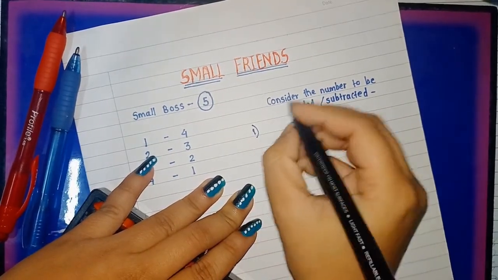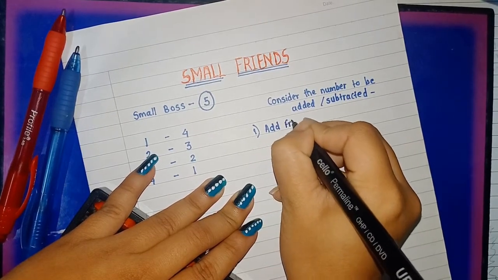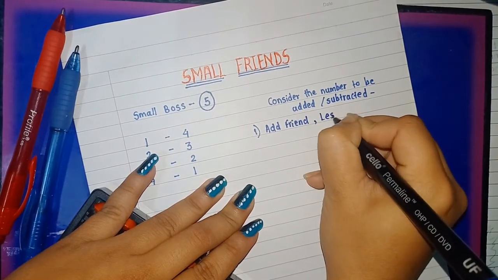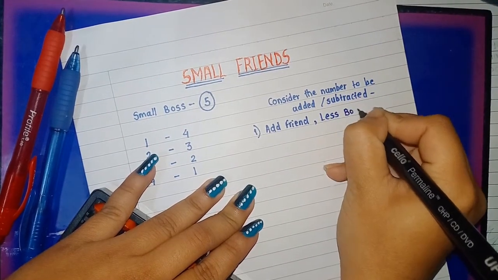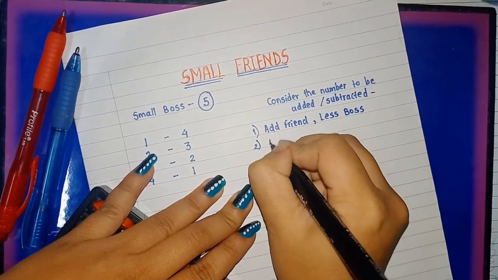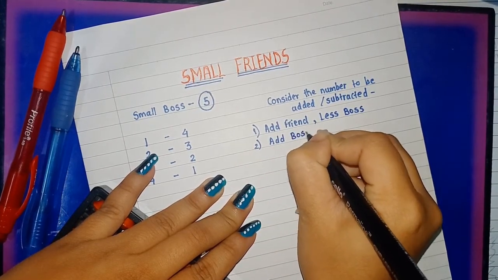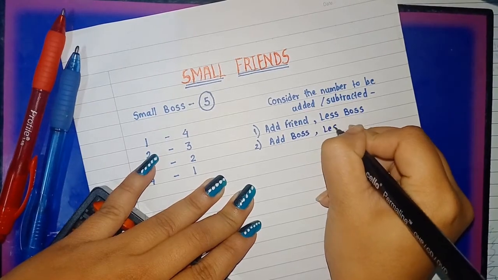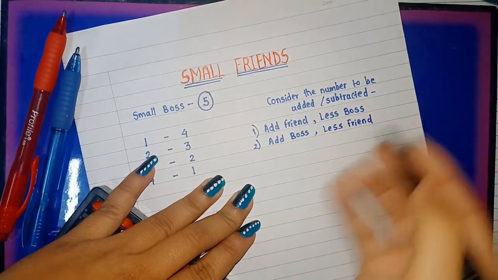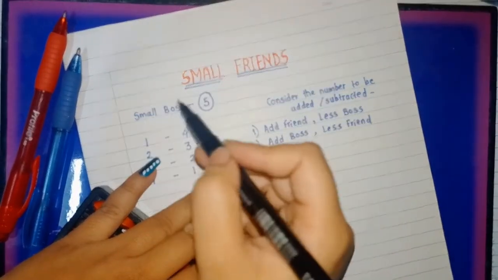First step is add friend, less boss. Boss means 5, right? And the second step is add boss, less friend, okay? These are the keys in order to do sums on the small friends.